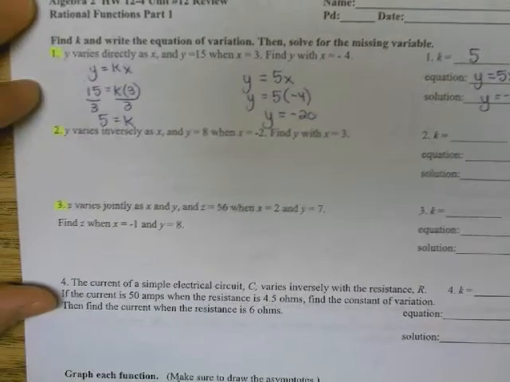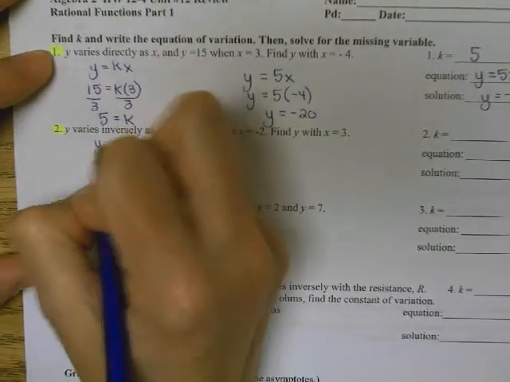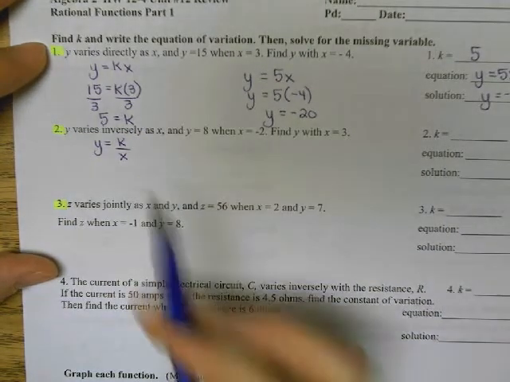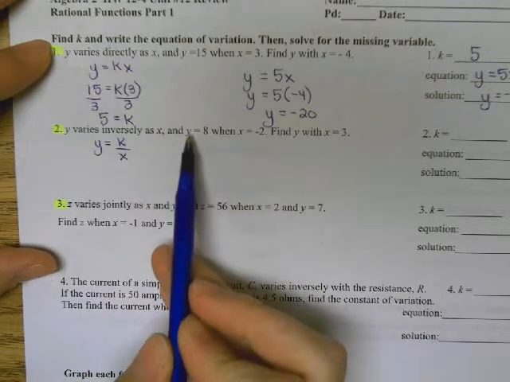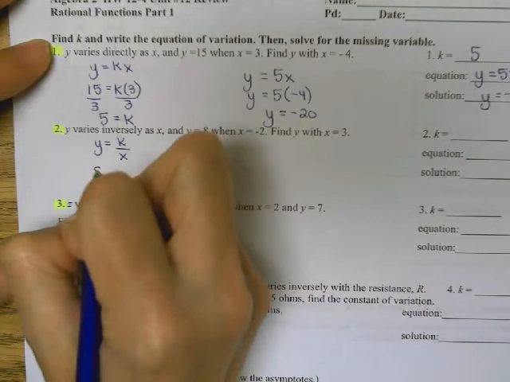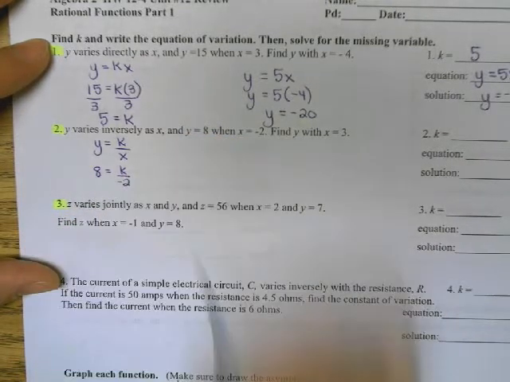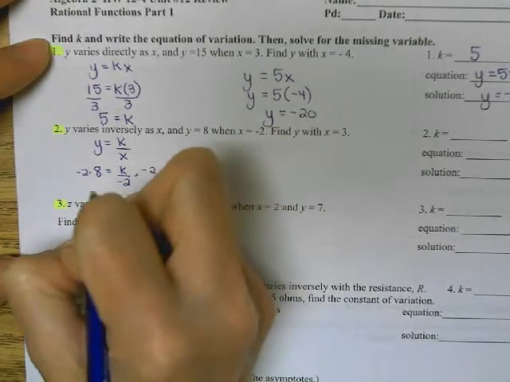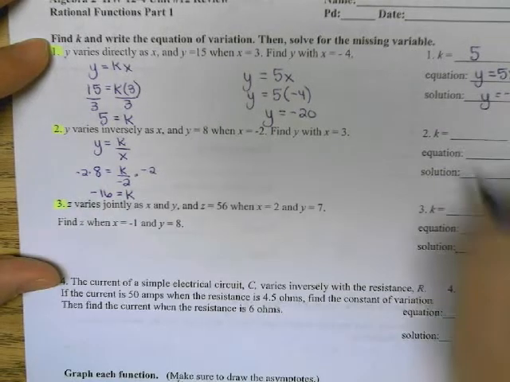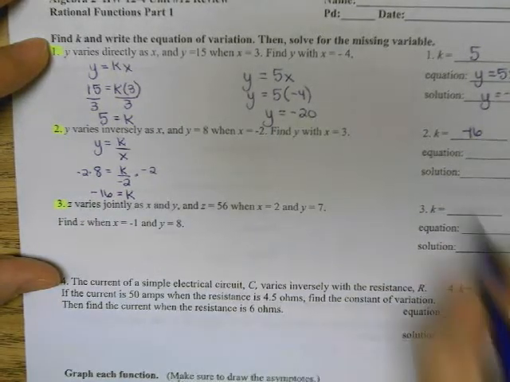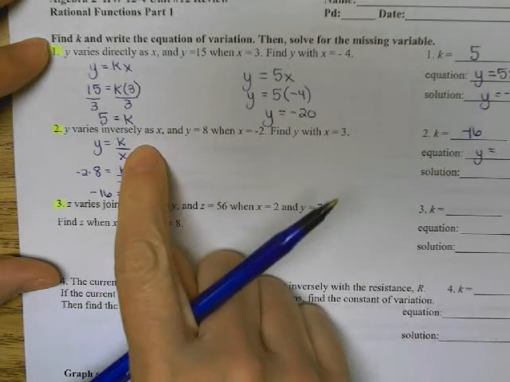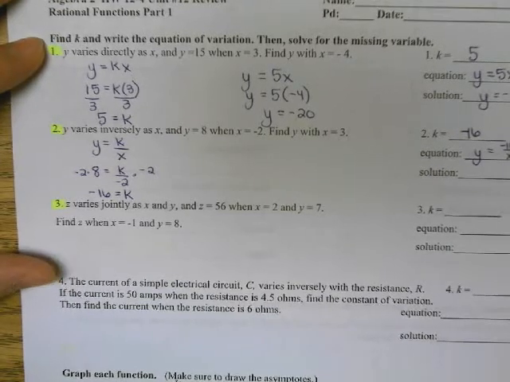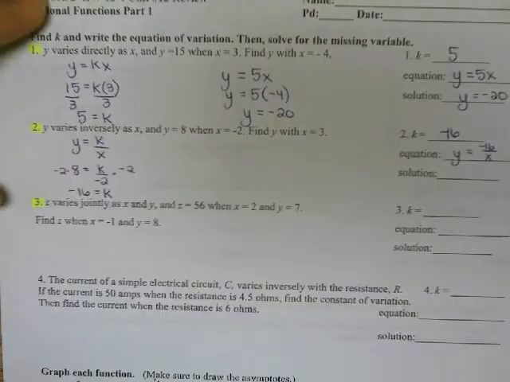All right, number 2, we have y varies inversely as x. So this time, this is my variation equation. Again, we need to find that k, that constant of variation. So it's telling me that y is 8 when x is -2. So I'm going to go ahead and replace that. To get that -2 out of the bottom, I'm going to multiply both sides by -2. So -16 equals k. Equation, I'm going to take that inverse variation equation and replace k with what I just found. So I get y equals -16 over x.